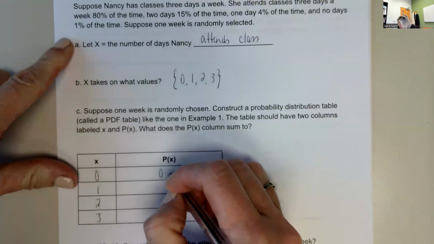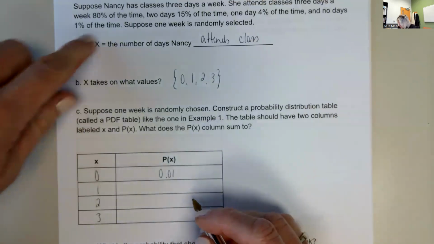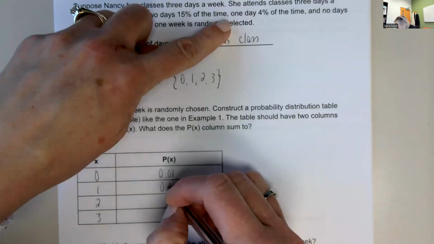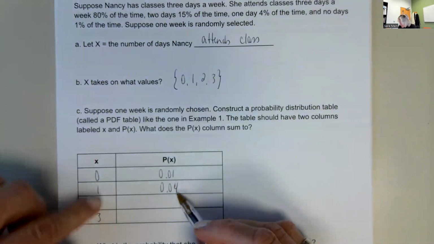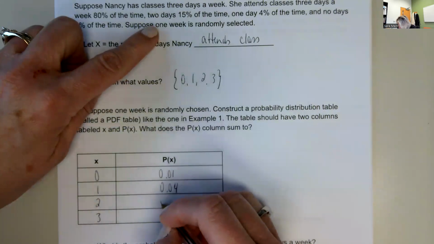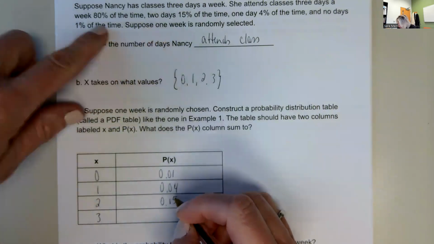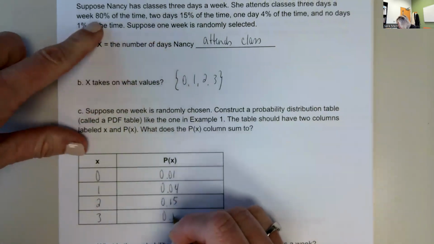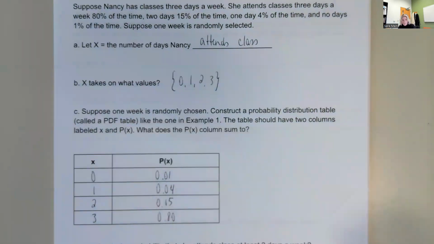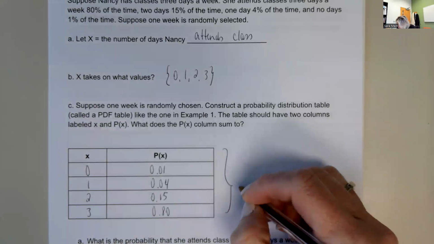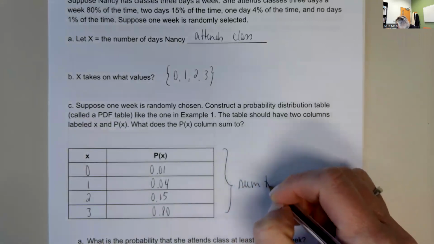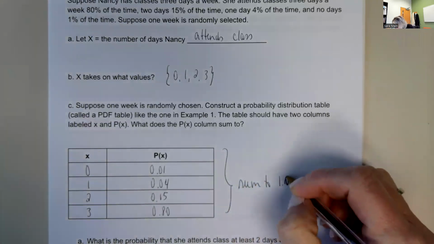So that's 0.01. Attends 1 day 4%. Remember, the percentages are always going to go in decimal form. 2 days is 15%. And 3 days is 80%. And they sum to 1.0.